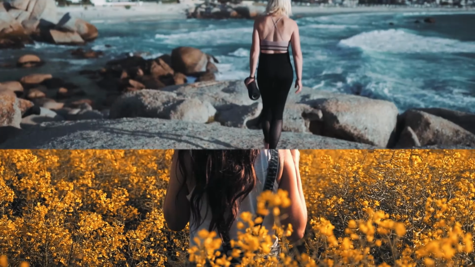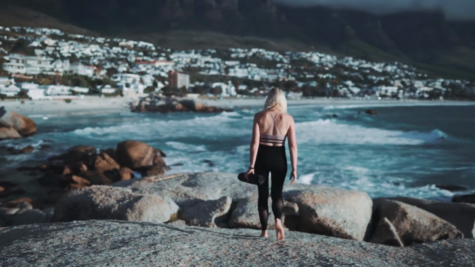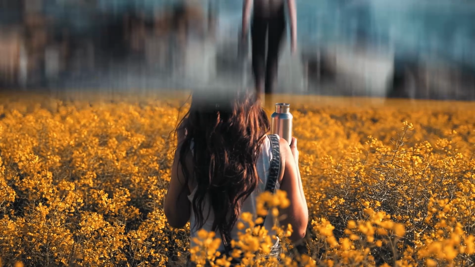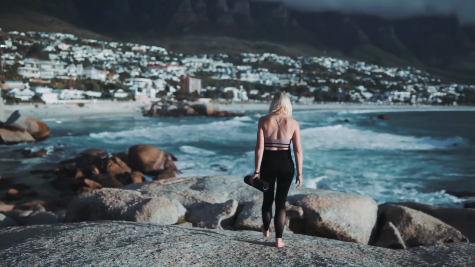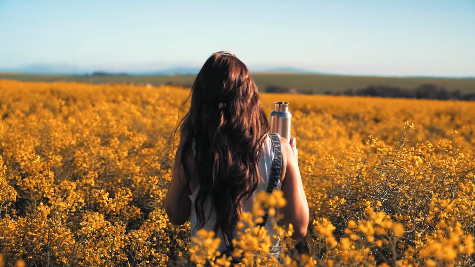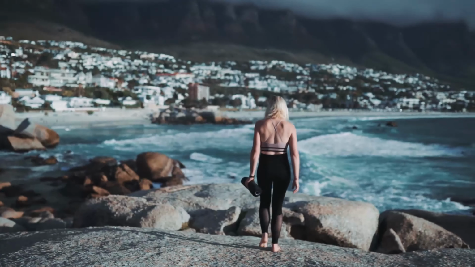Today, we're adding some energy to our edits with the falling and bouncing transition. This effect makes one clip fall and bounce into the next, giving a playful, dynamic look.